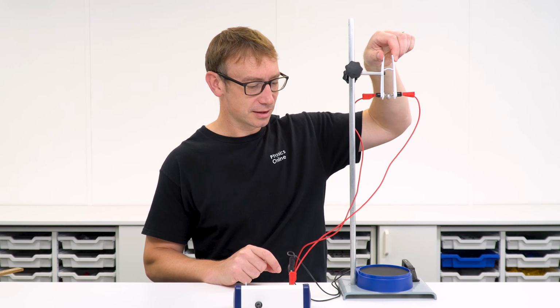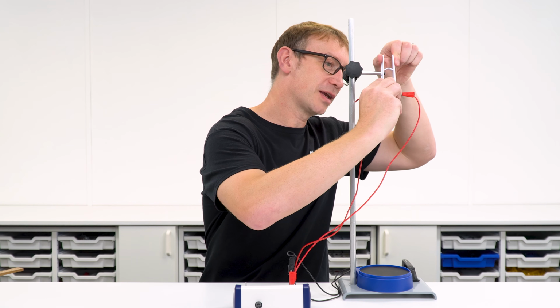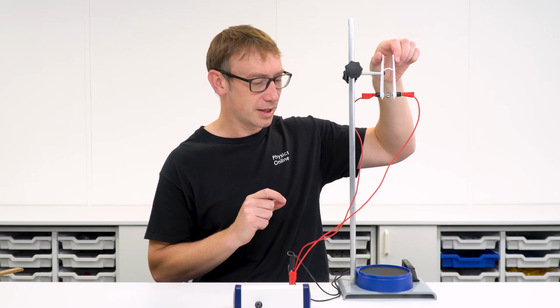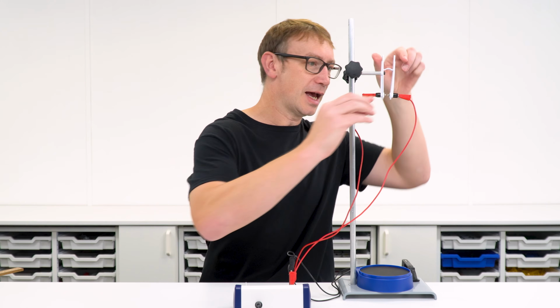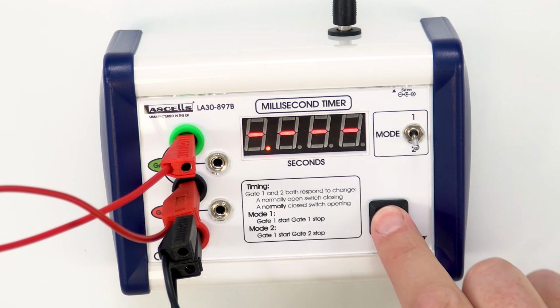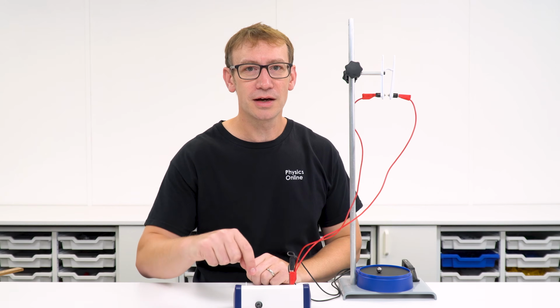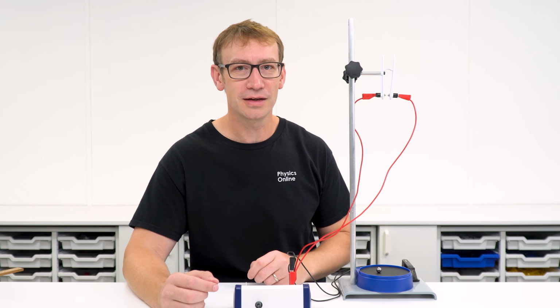The first time we're going to get is 2.80 seconds. Sorry, 0.280 seconds. If I just put this back into the starting position, I'm going to reset that. We're going to do another reading from the same height, 0.283, and then let's just do it one more time. So I'm going to reset that, and here, 0.291. So we can see the times are very close together, and that's why it's so important to do repeats to identify any anomalous data that you might have.